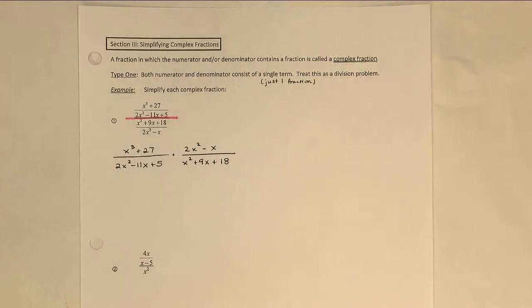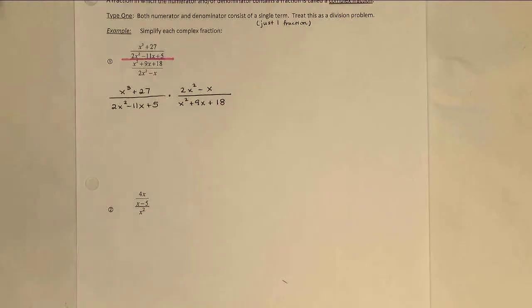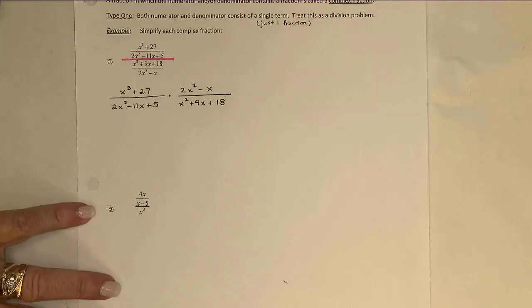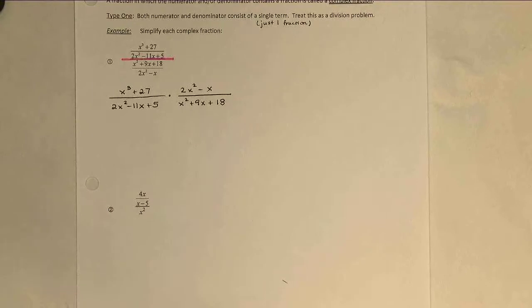There we go. All right. I'm now ready to go ahead and say if I can factor, I may be able to divide out some common factors.